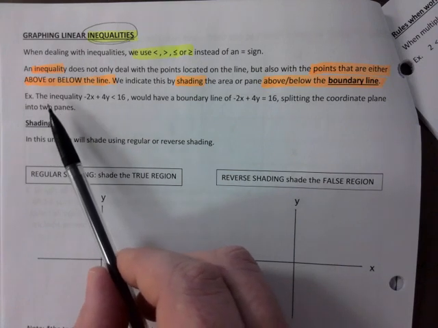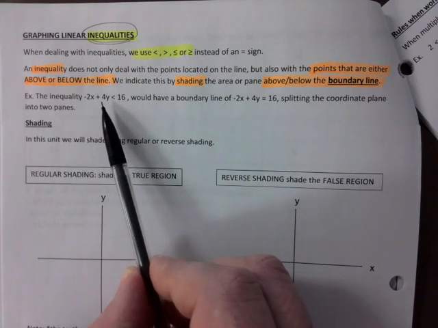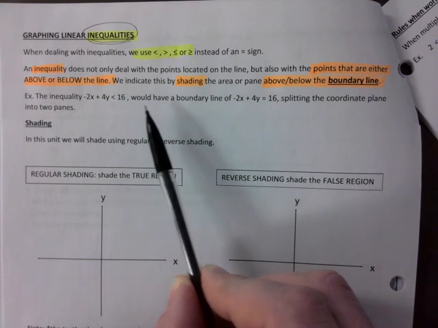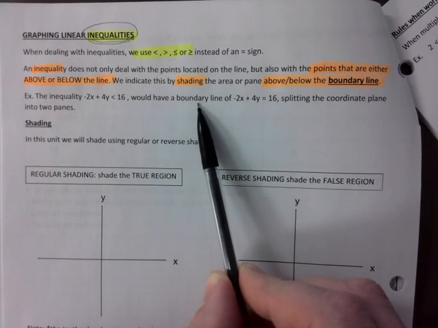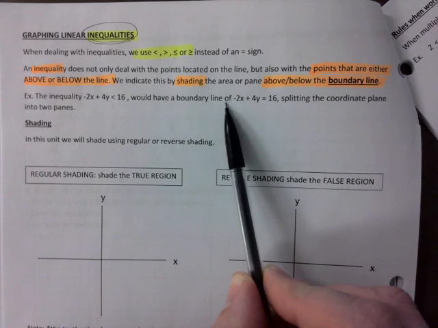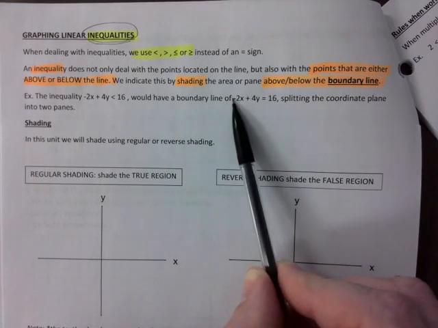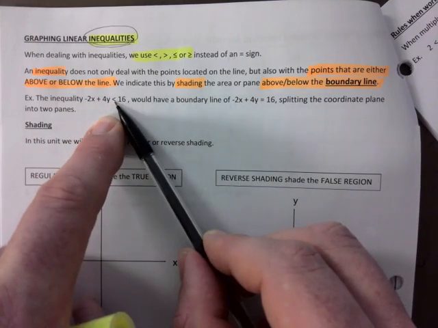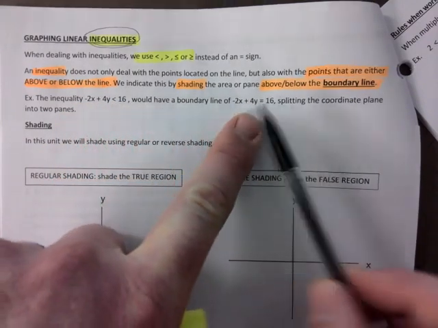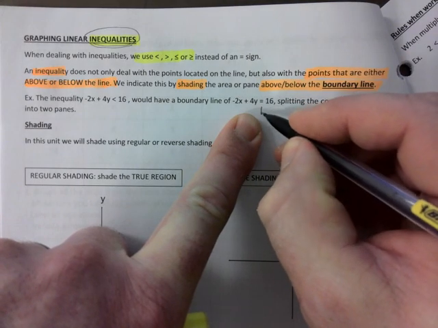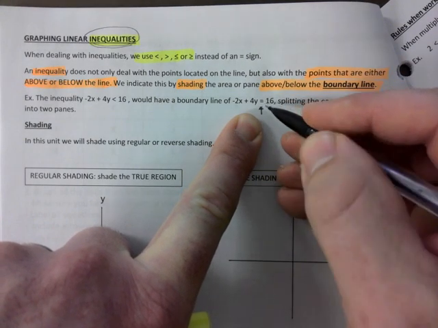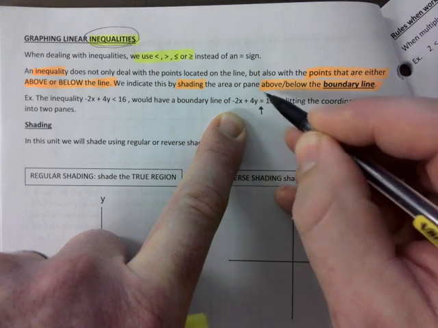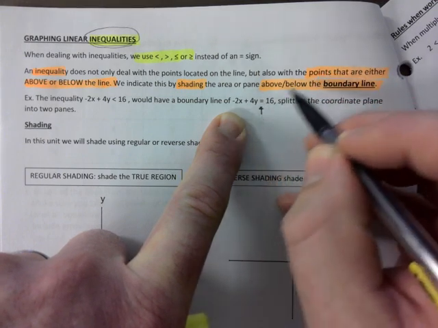The inequality, so for example, the inequality negative 2x plus 4y is less than 16 would have a boundary line. Watch this. So we take this whole inequality, we for a moment remove the inequality symbol and replace it with an equal sign. And the line that results from this equation is what we call the boundary line.